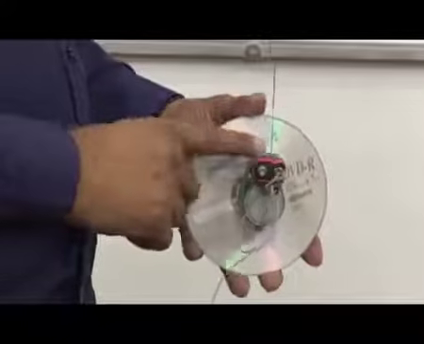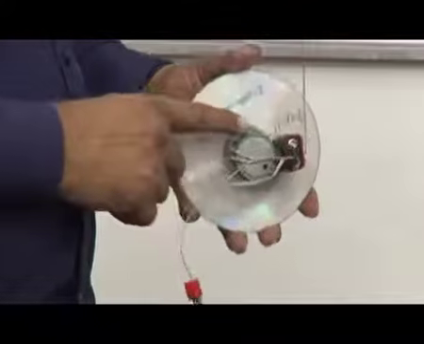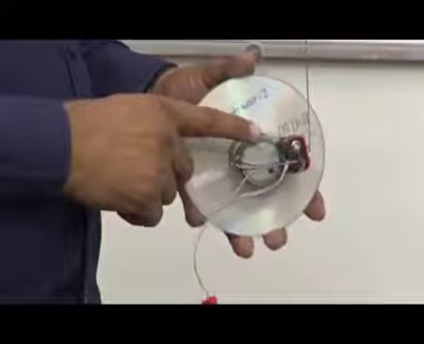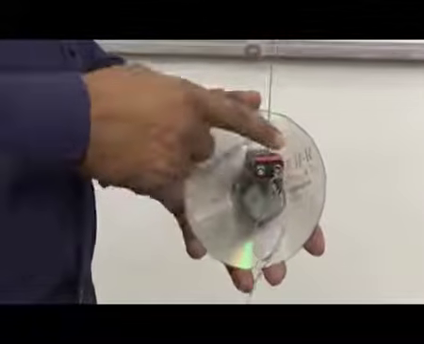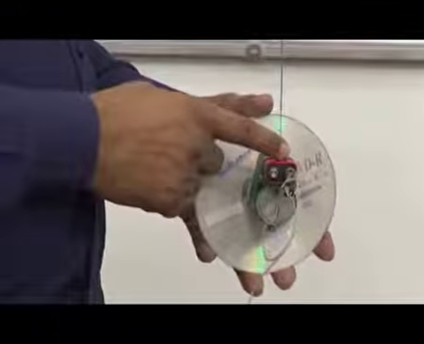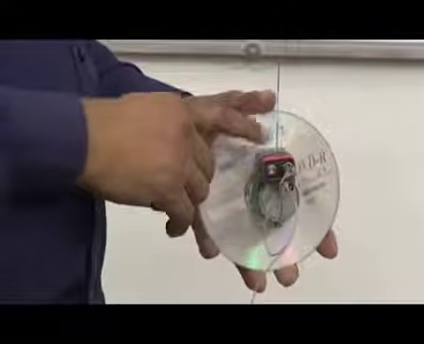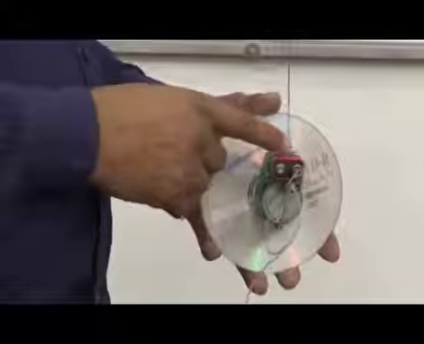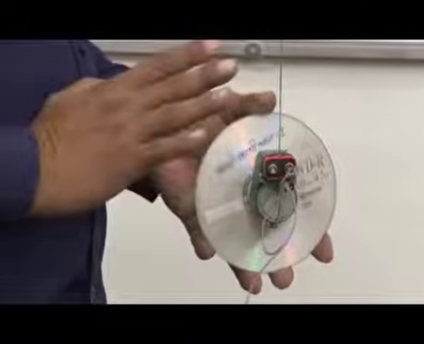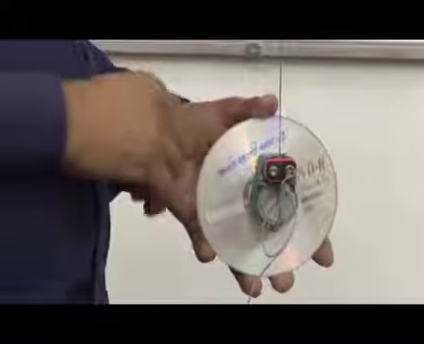And the center of mass will be somewhere here. The motor is the heaviest part, so it should be somewhere in the motor, and this thread is tied from this point, which is away from that, on the other side of the disk. So this is the setup.